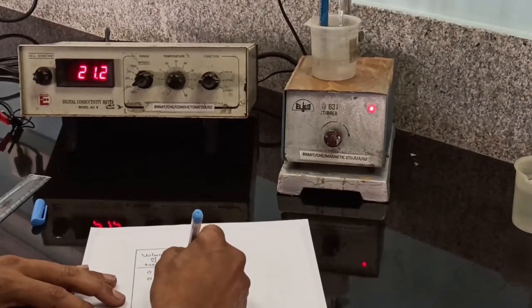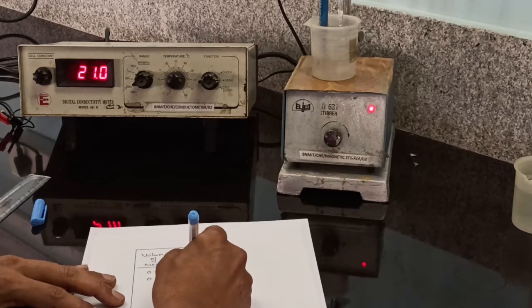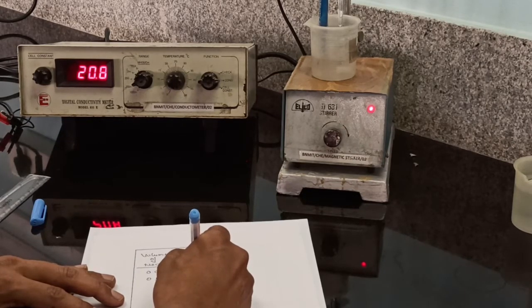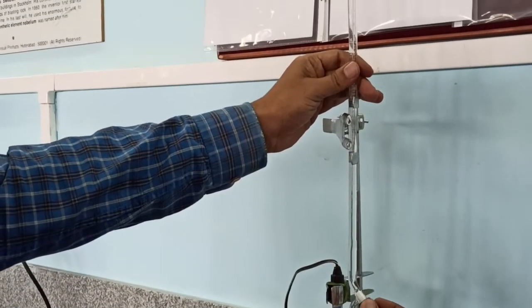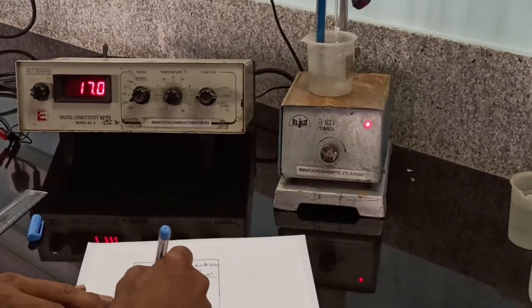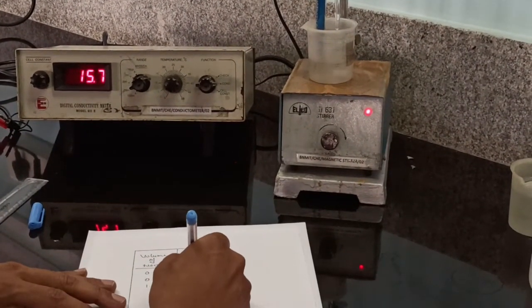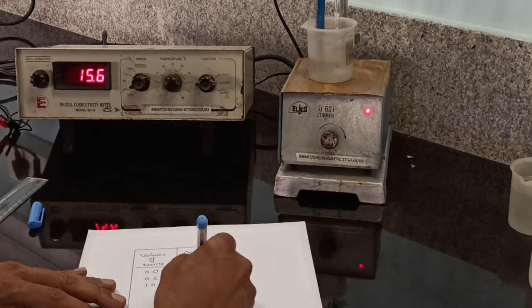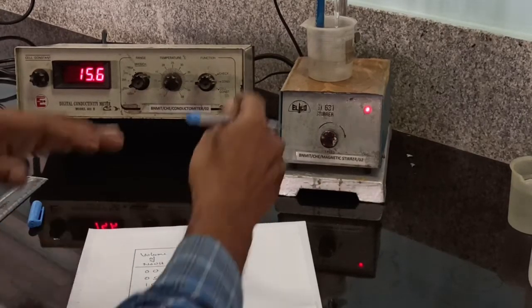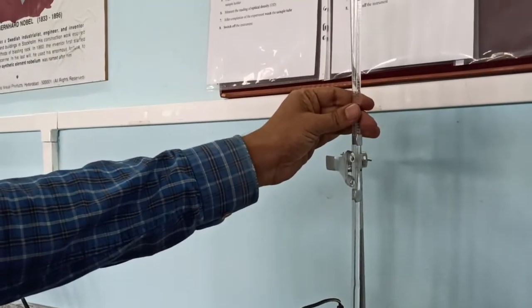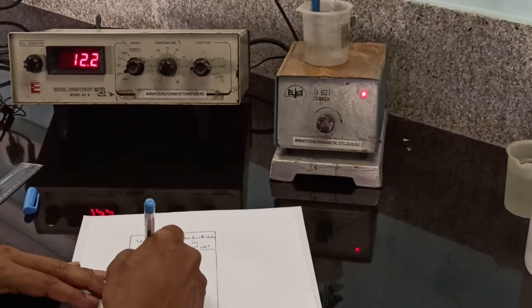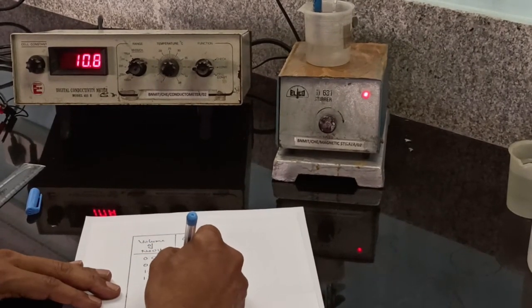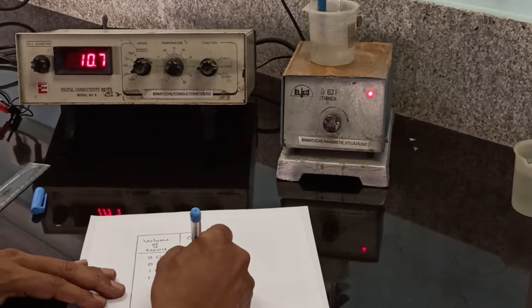At 0.5, conductivity is 20.8. At 1, conductivity is 15.6. At 1.5, conductivity is 10.7.